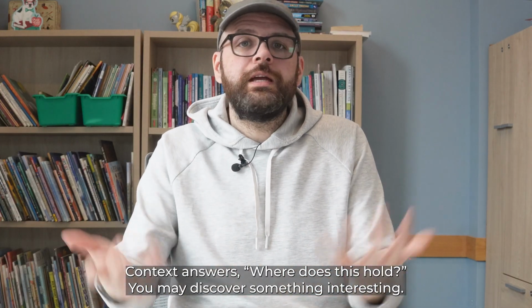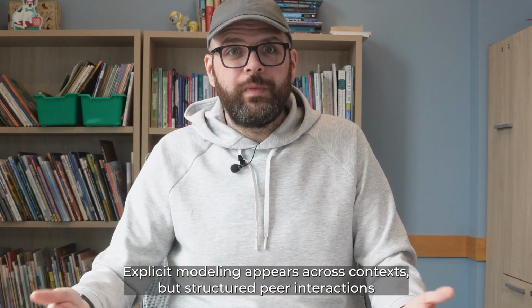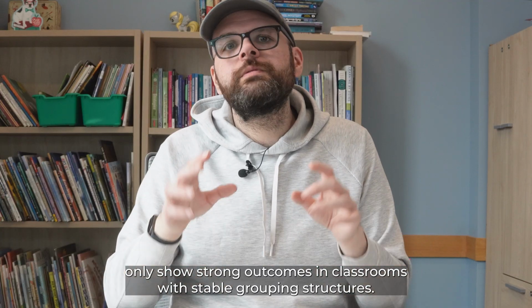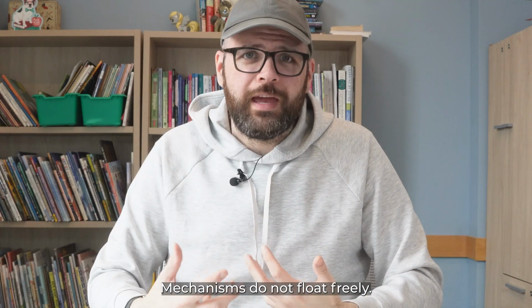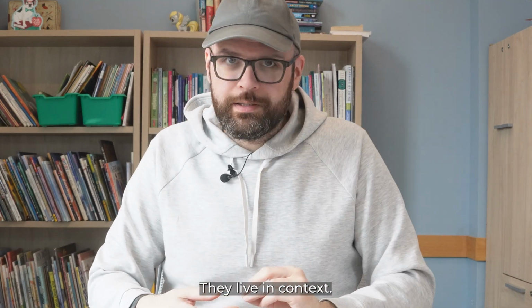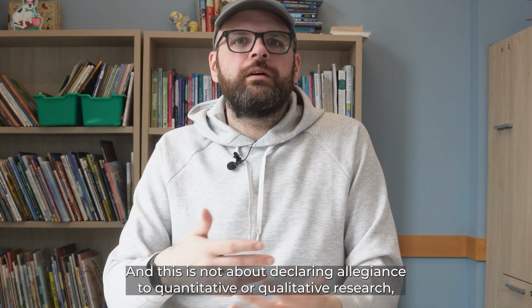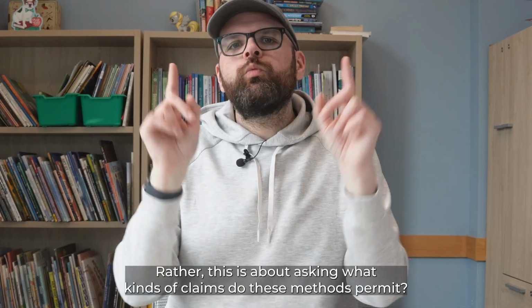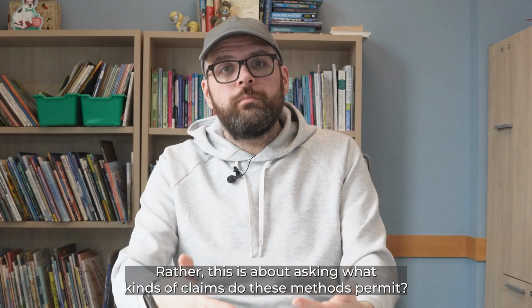You may discover something interesting. Explicit modeling appears across contexts. But structured peer interactions only show strong outcomes in classrooms with stable grouping structures. And now we're thinking. Mechanisms do not float freely. They live in context. Our fourth layer is method clusters. And this is not about declaring allegiance to quantitative or qualitative research. Rather, this is about asking what kinds of claims do these methods permit?